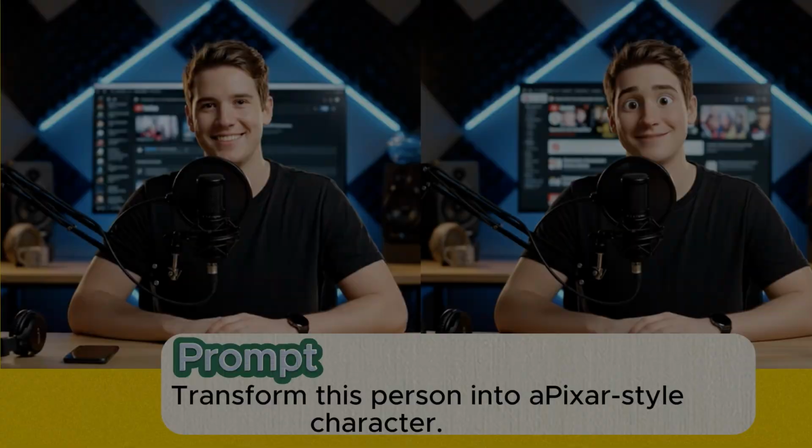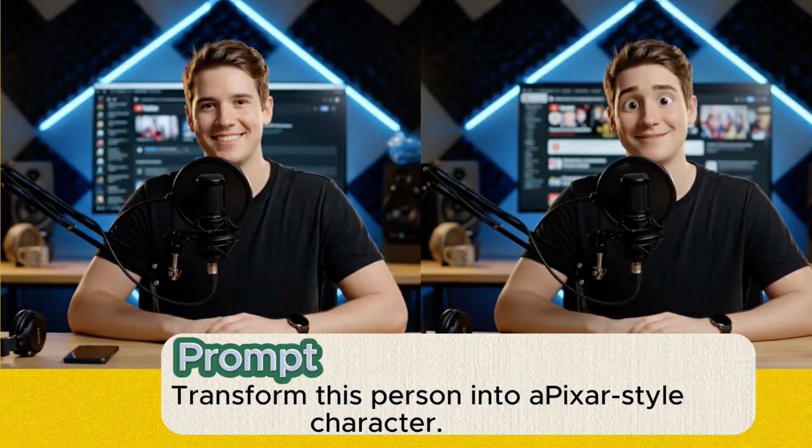It can also take a regular photo of a person and transform them into a Pixar-style character. Just upload the image, type "transform this person into a Pixar-style character," and Nano Banana instantly reimagines them with that iconic animated look. Big expressive eyes, smooth textures, and that warm, cinematic vibe. It's like stepping straight into a Pixar movie.